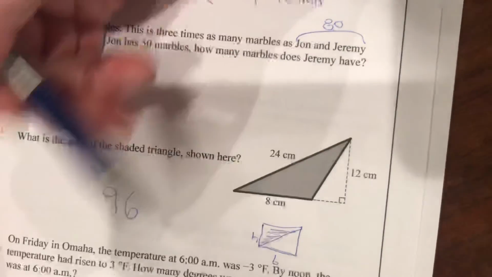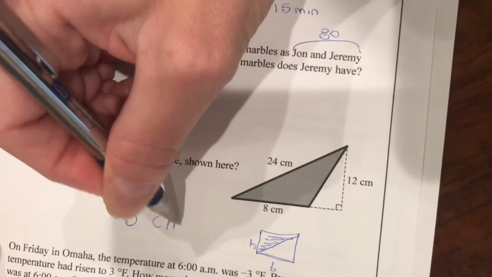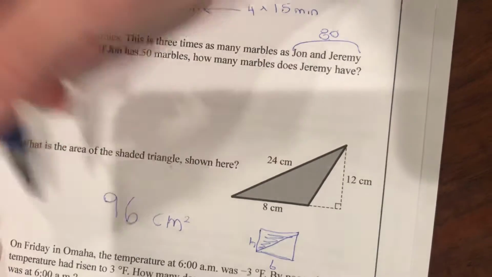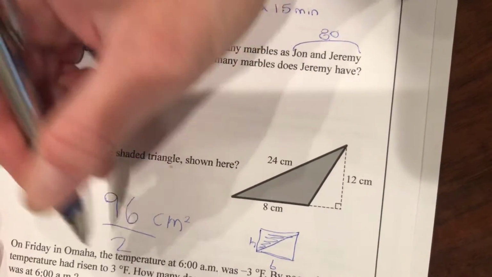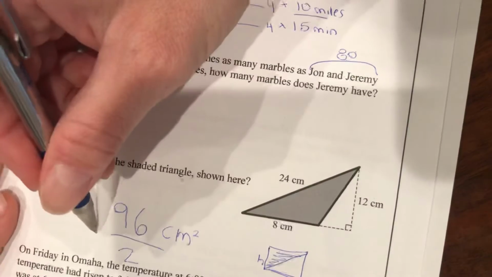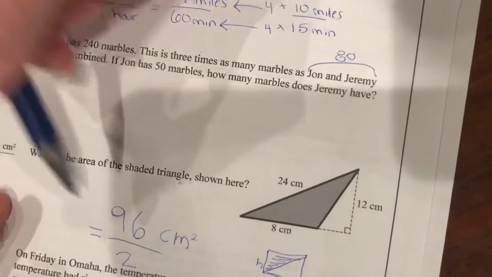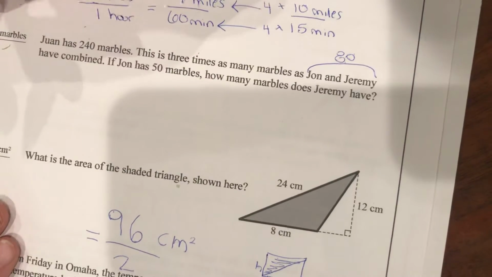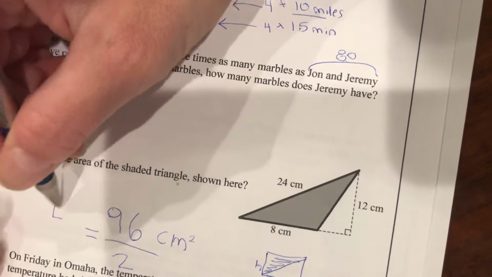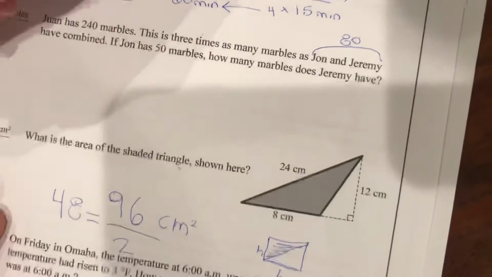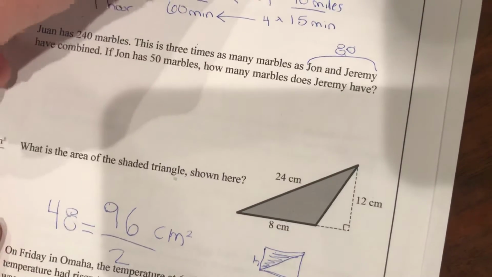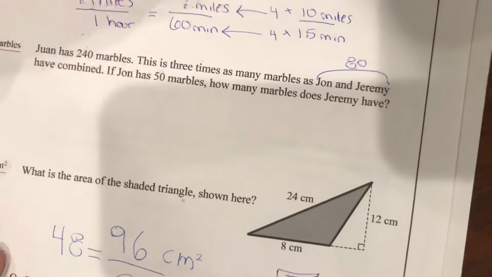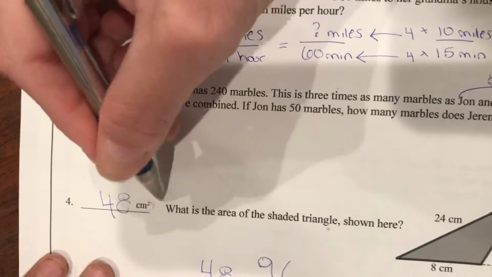It's centimeters times centimeters, so that's centimeters squared. And now we're going to divide the whole thing by 2 because we only want half the rectangle. You cut 90 in half. 45. Plus 3 is 48. Okay. So the answer is 48. And they were very nice. They already gave us that centimeter squared.